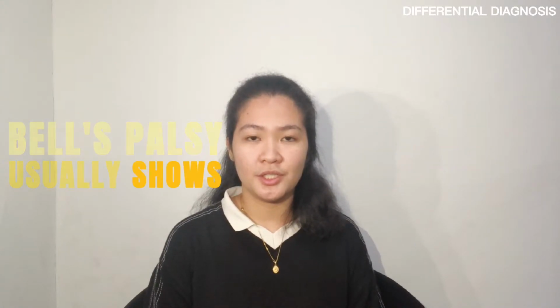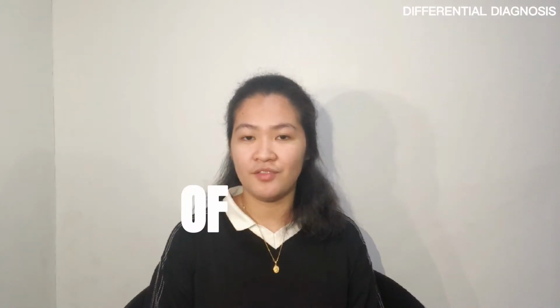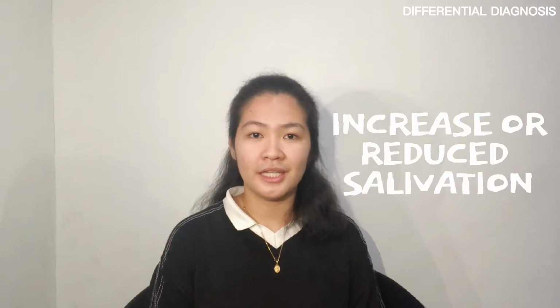As to the differential diagnosis, the following conditions were listed due to their similarities to the signs and symptoms of Bell's palsy. But to differentiate, Bell's palsy usually shows unilateral facial muscle weakness, which can be clearly seen, and the additional signs are drooping on one side of the face, which includes the mouth and eye, and increased or reduced salivation and loss of motor control.